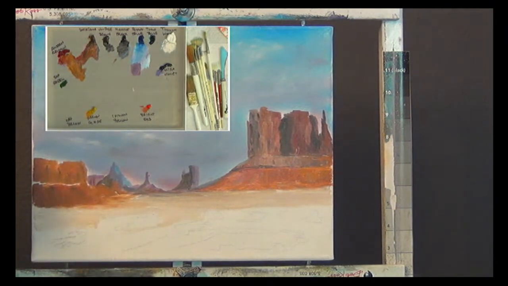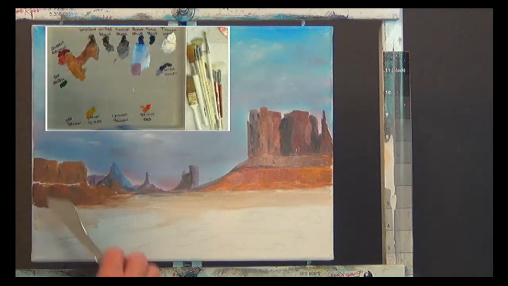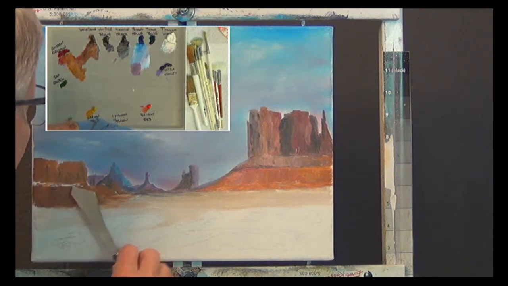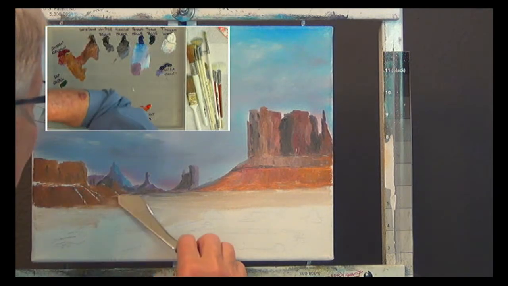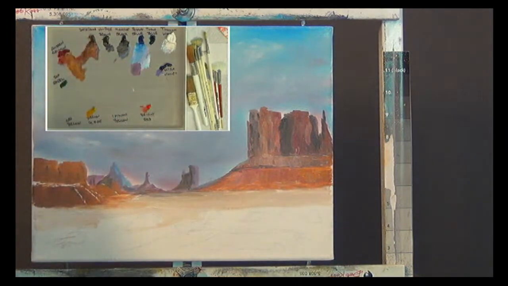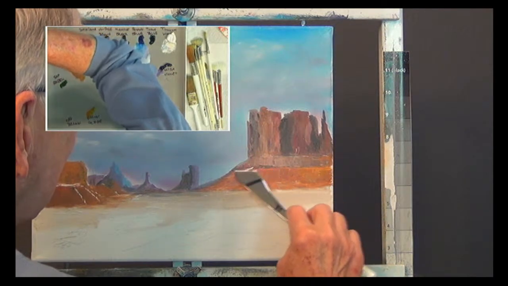And I want to put some of this snow in some areas along in here. I want some snow along here. Some areas, make it drop down a little bit in some areas. Same idea on the other side. I want some snow along here.